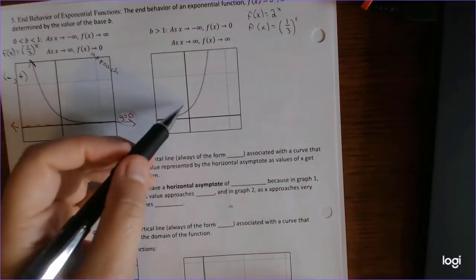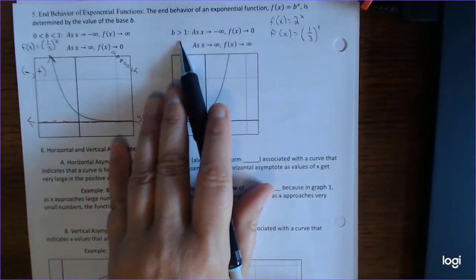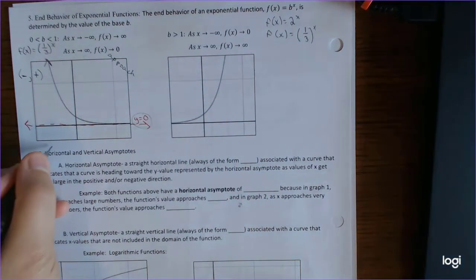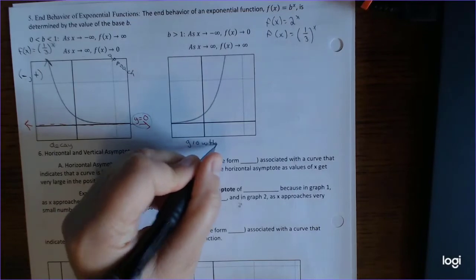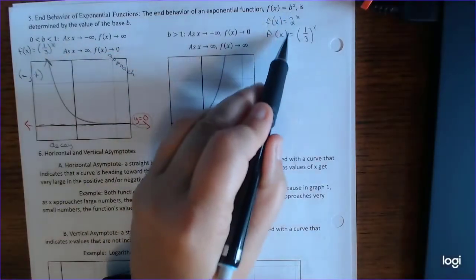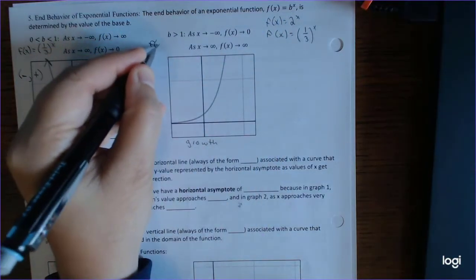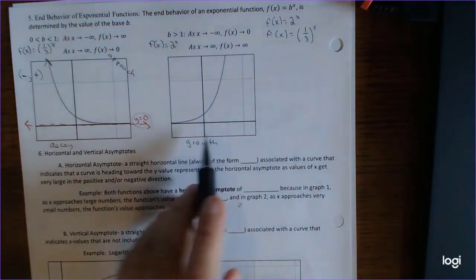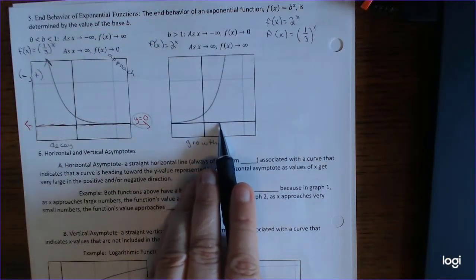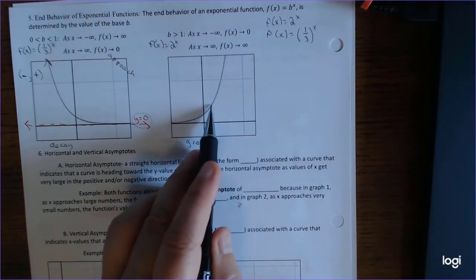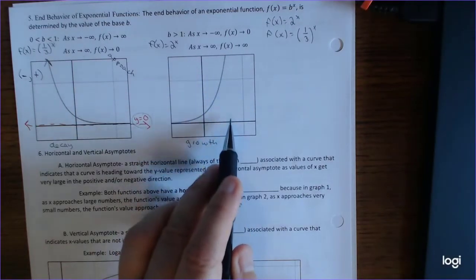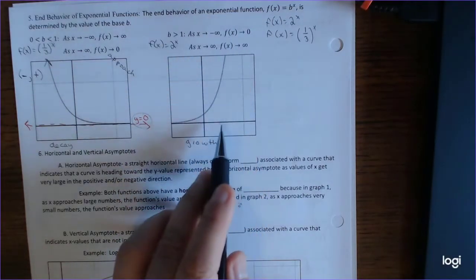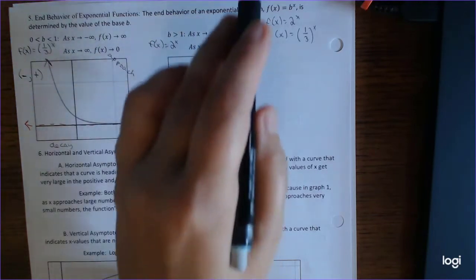Alright, same thing over here. This is an exponential growth. This is decay. This is growth. If the number right here is greater than 1 like this, f of x equals 2 to the x, for example, that means as x gets really large, when x is 1, 2 to the 1 is 2. When x is 2, that's 4. When x is 3, that's 8. When x is 4, that's 16. When x is 5, that's 32. When x is 6, that's 64. When x is 7, that's 128.